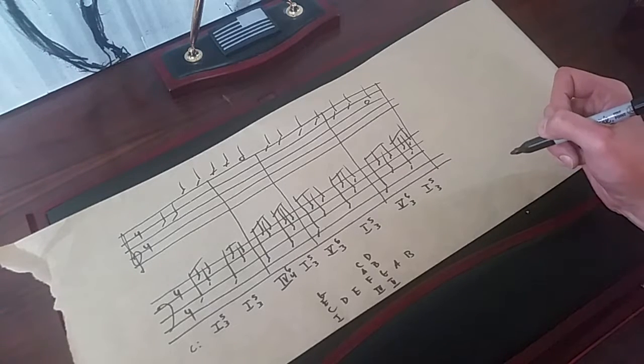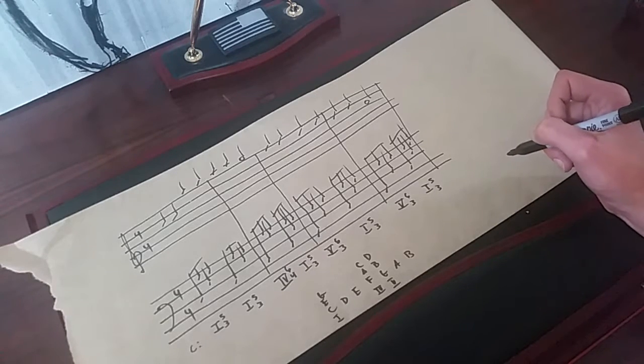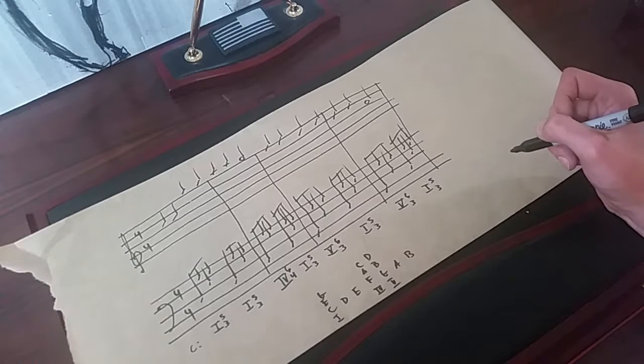Everything looks great so far, but we should run this through the ear test to see if our analysis holds true. I will now play through this piece, but we'll swap out the left-hand part for our analysis, which sounds like this.